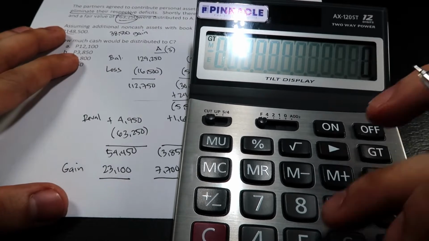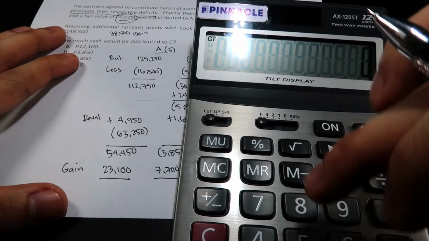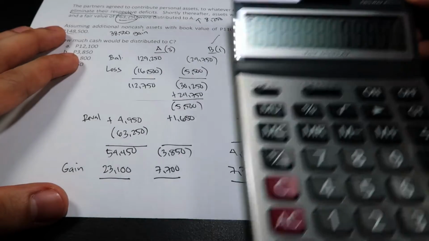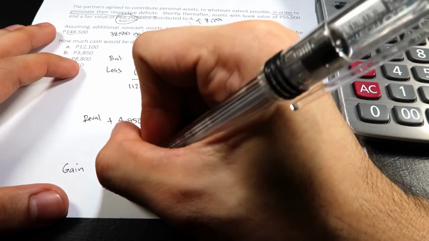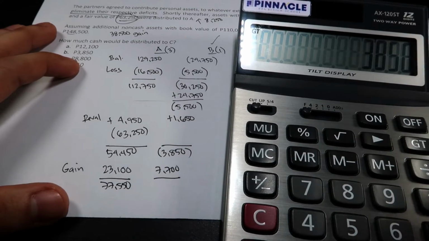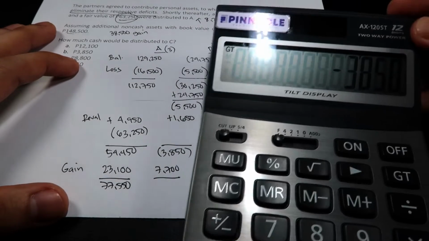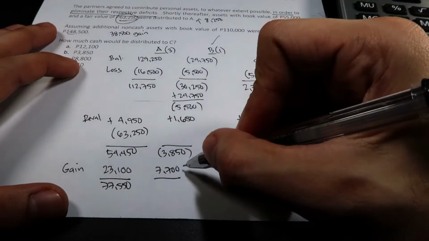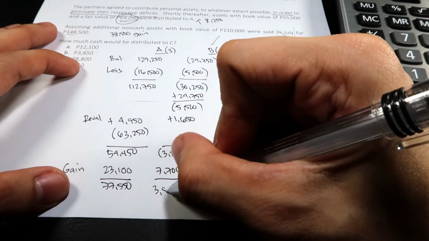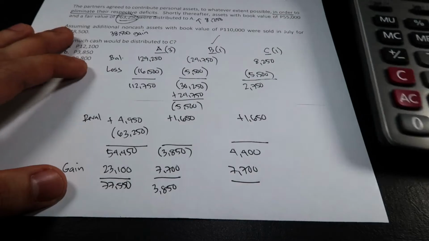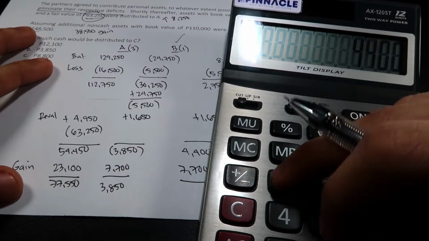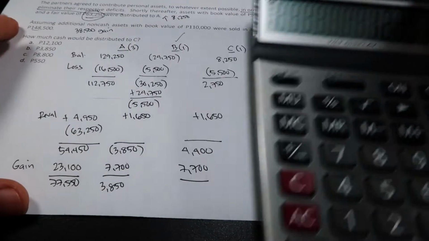Start with partner A, 54,450 plus 23,100, 77,550. Okay. And then for partner B, 3,850 minus 7,700, but this time, since mas mataas na yung gain than the deficit, positive din siya, 3,850. Alright? And then last one is for partner C, 4,400 plus 7,700, 12,100.